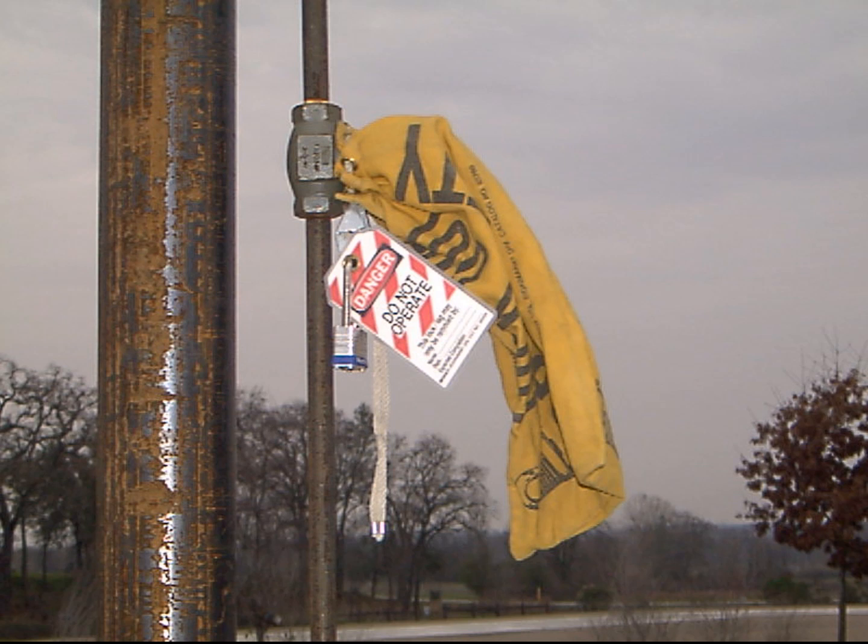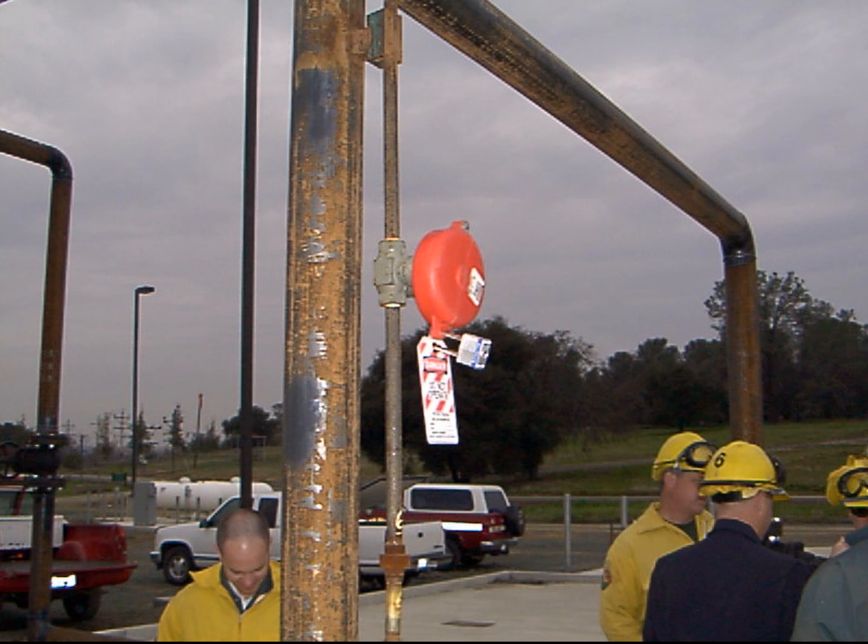Here's an example of a lockout tagout that was placed on this device. Here's another example of a lockout tagout. And you can see here we use padlocks and a visible tag.